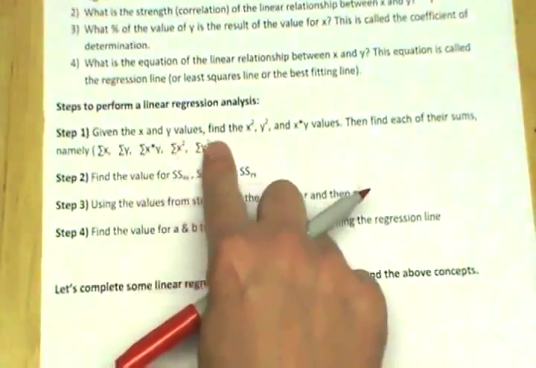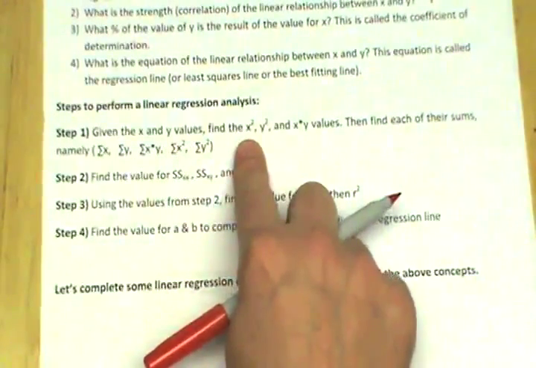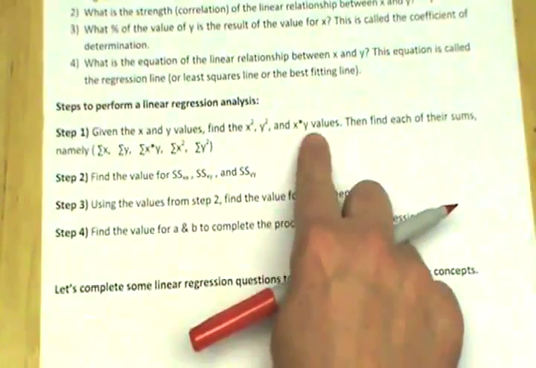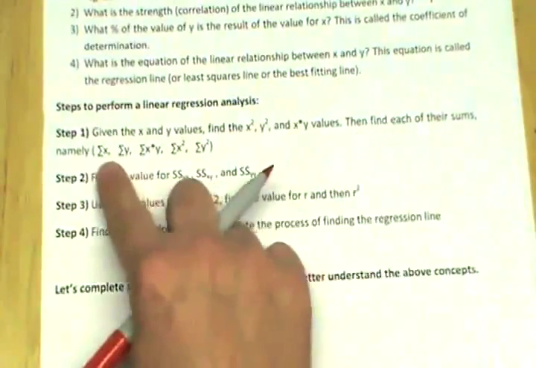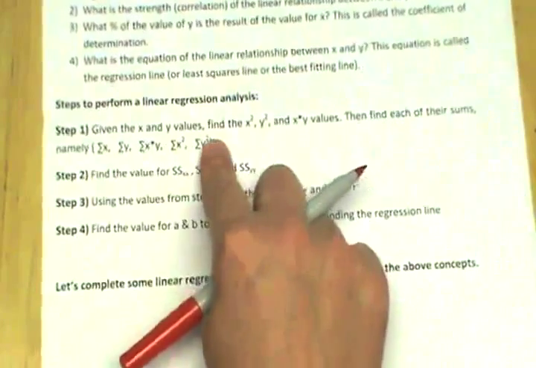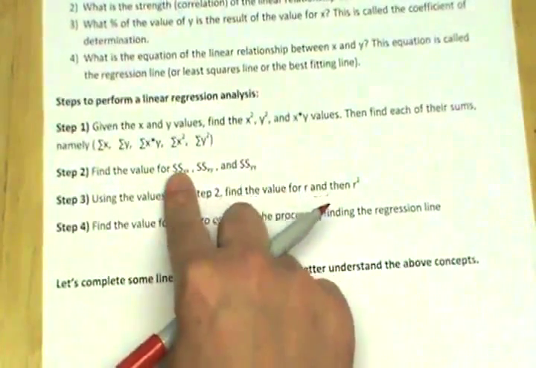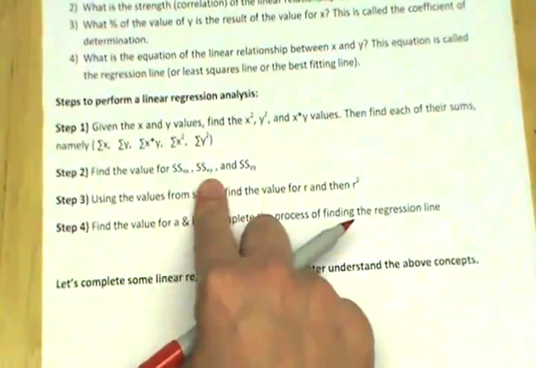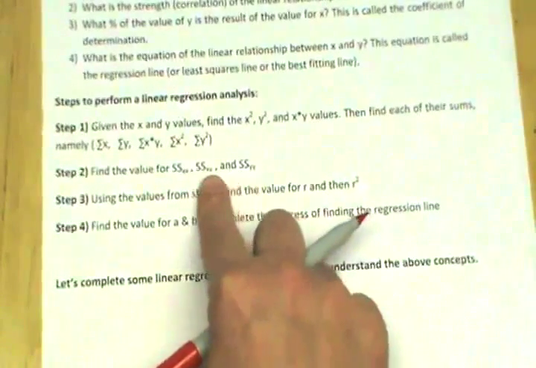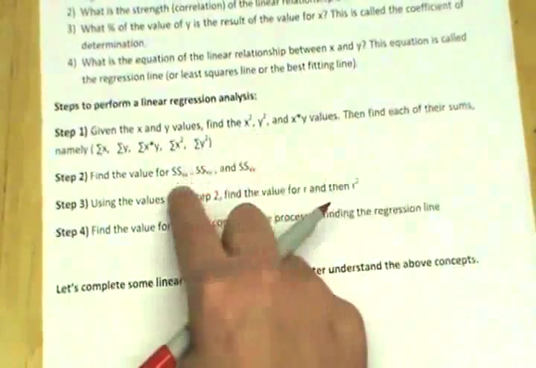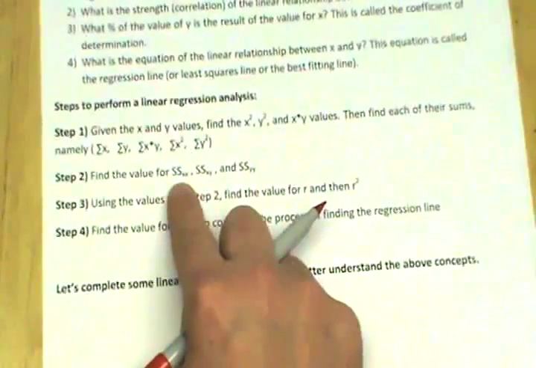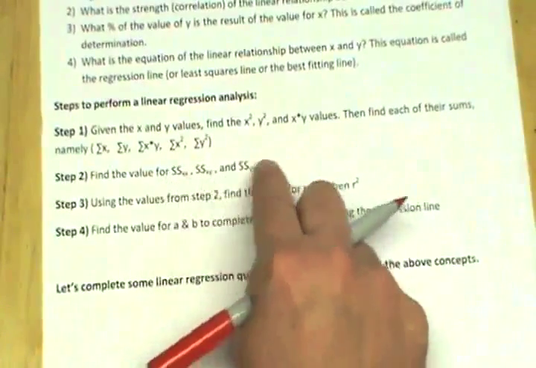Given the x and y values, we want to find new values, which are called x squared, y squared, and x times y. And then we want to find the sums of all of these. We're going to cover that in just a minute. Step two is then find the value for SSXX, SSYY, SSXY. The SS means sum of the squares, and I'm not going to test you on that, but it's just a procedure, and these are just names, so we're going to show you how to do that in just a second. And they kind of match up.